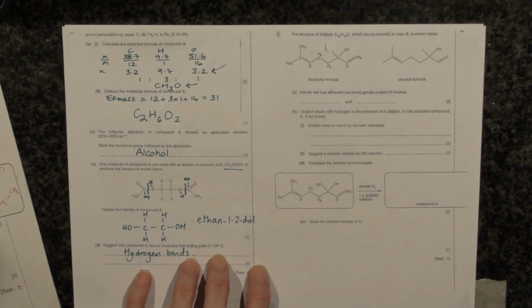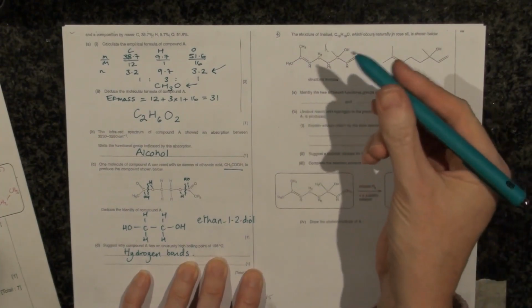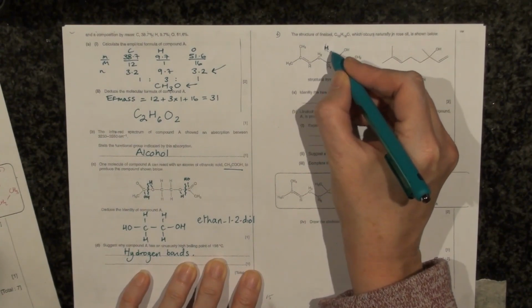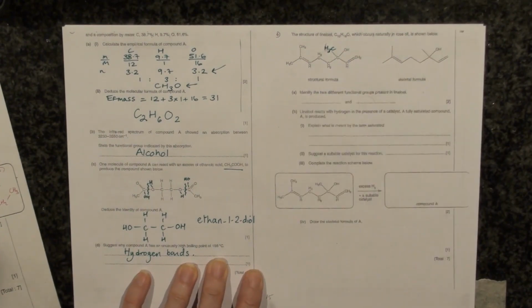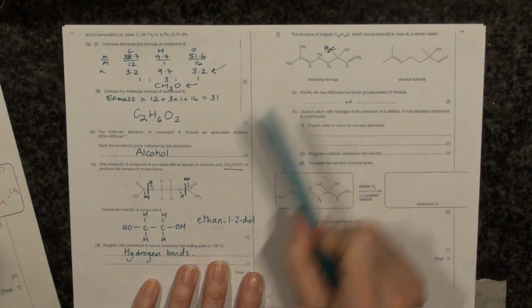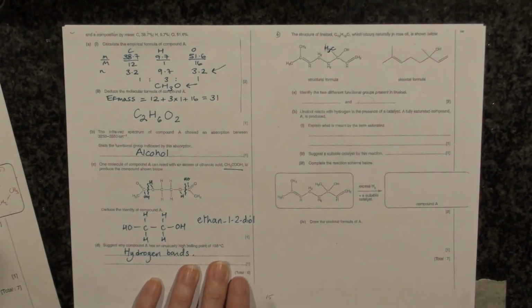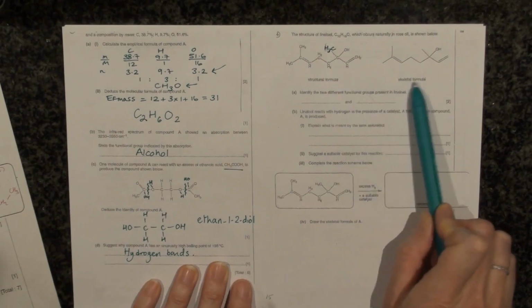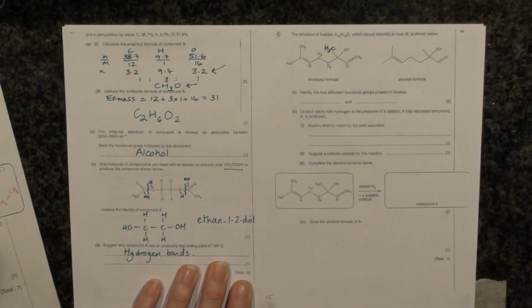So the structure of linalool. Apologies for my hole punch, because I had to scan in my hole-punched sheet. My linalool had a CH3 on there, you should be able to see that on yours. And they've given you a structural formula and a skeletal formula, and that's going to be useful throughout the question. You can see where you can pick up some clues.